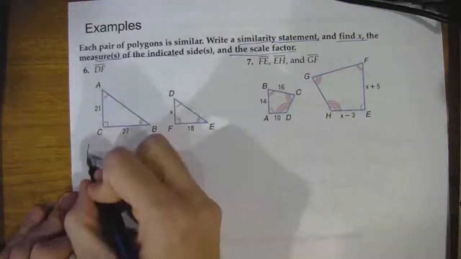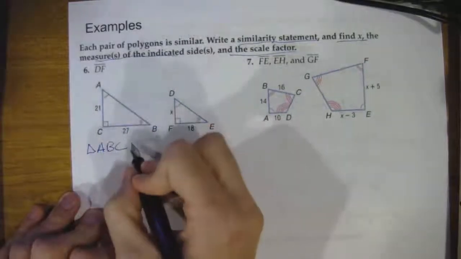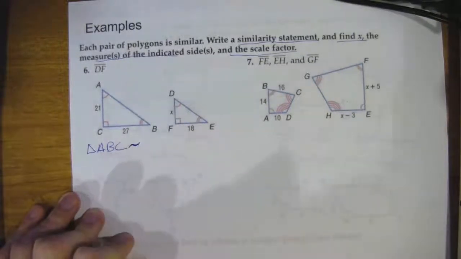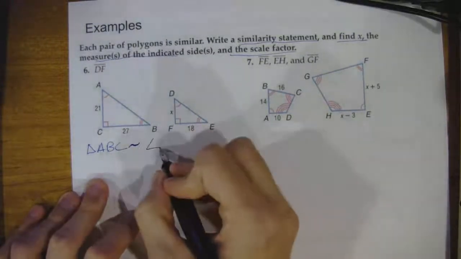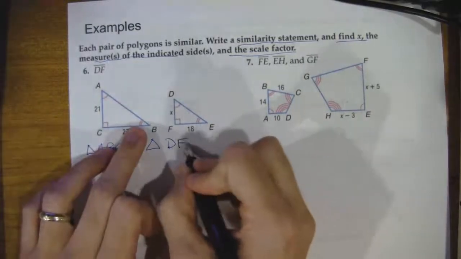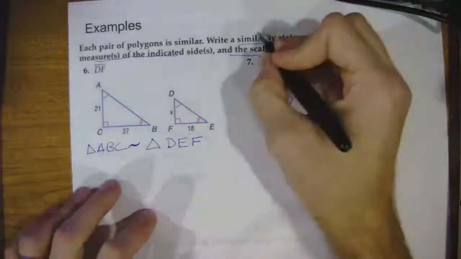So we've got triangle ABC. I know that it is similar, if I could write a tilde, there we go, it is similar to triangle ADE F. A matches with D, B matches with E, and then C, of course, would have to match with F. So there we go, similarity statement, check.